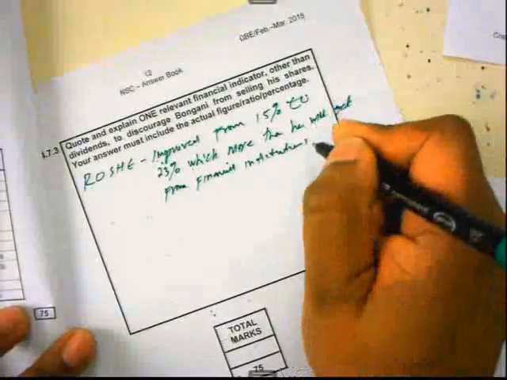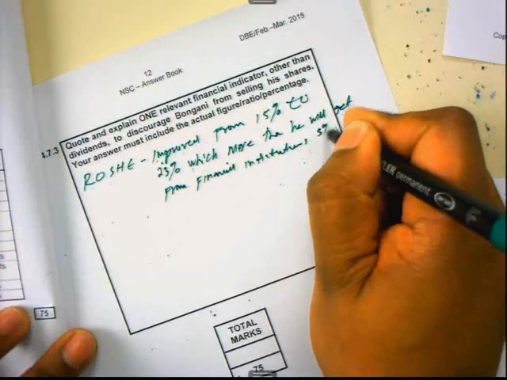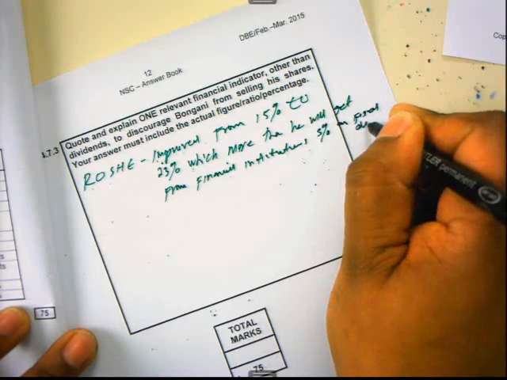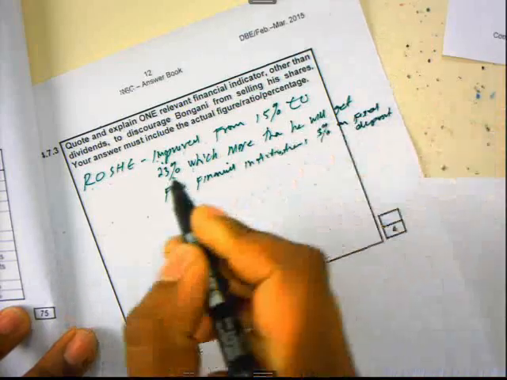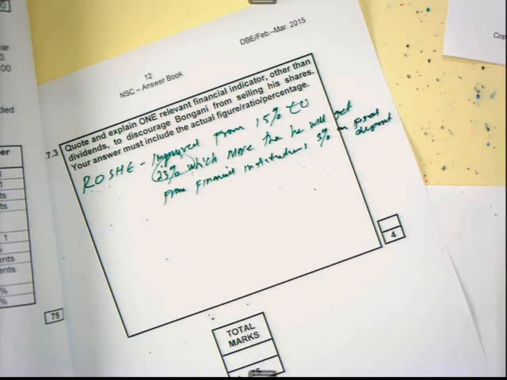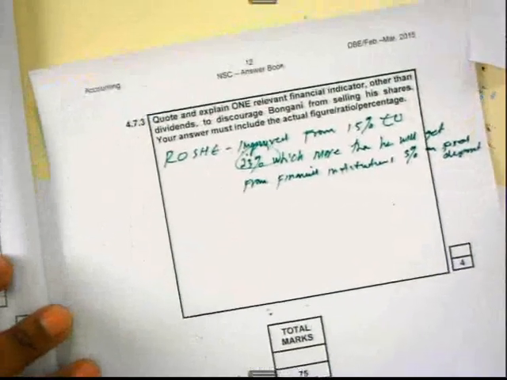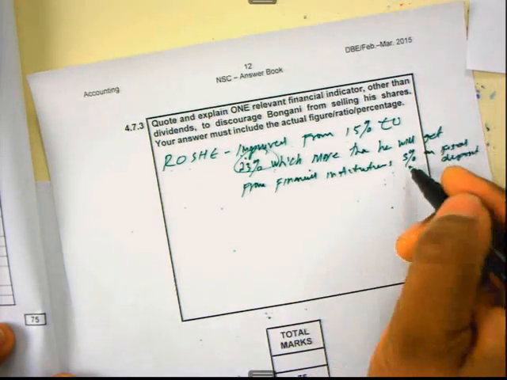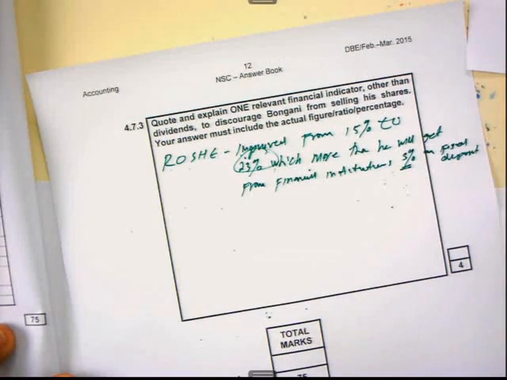You will earn only 5% on fixed deposit at financial institutions. So he is earning almost 5 times that much for having the shares in the business. So it will be very foolish for him to sell the shares and invest the money in a financial institution.